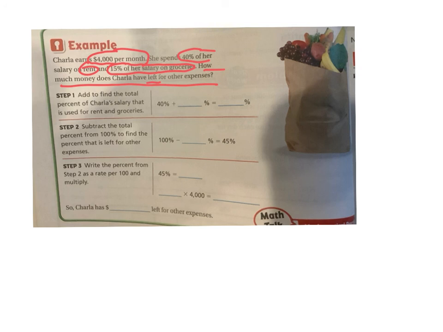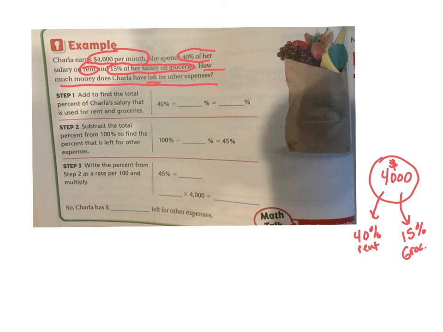Okay, let's draw a picture of that. Let's just draw a picture of how much she gets in each month in money. Then we know that 40% of that goes to rent, and then 15% of that goes out to groceries. And we're curious about what's left. What will be left after those come out? So we have a couple of steps we need to take care of.